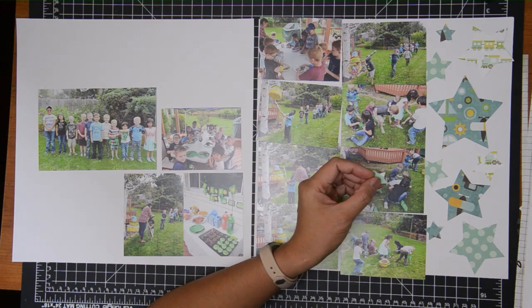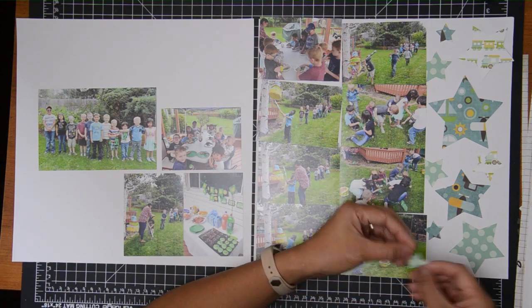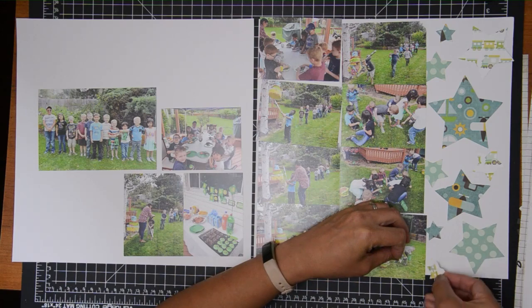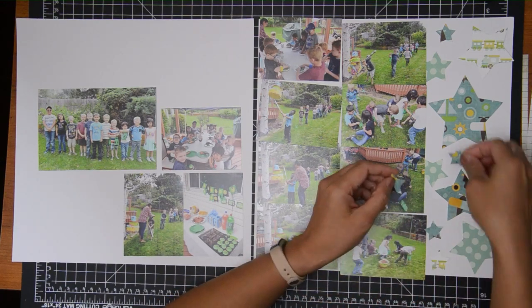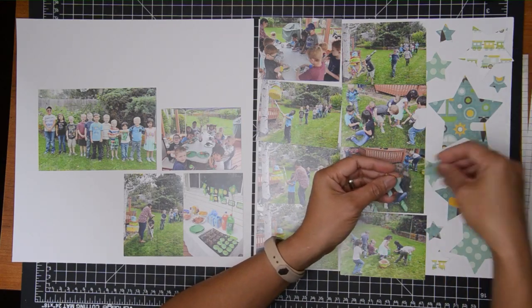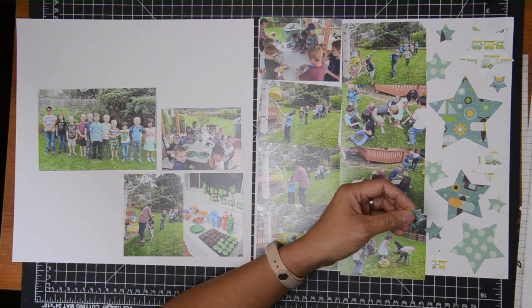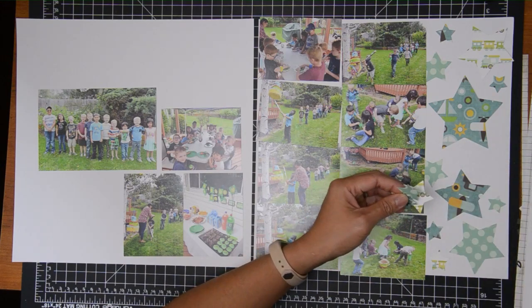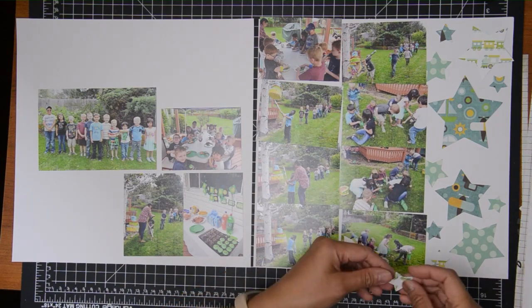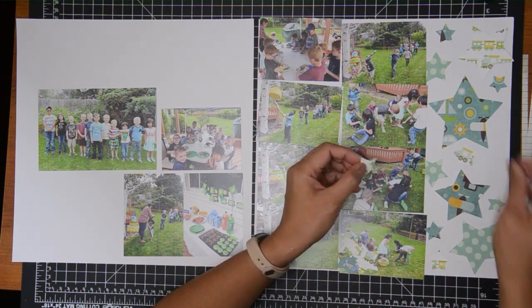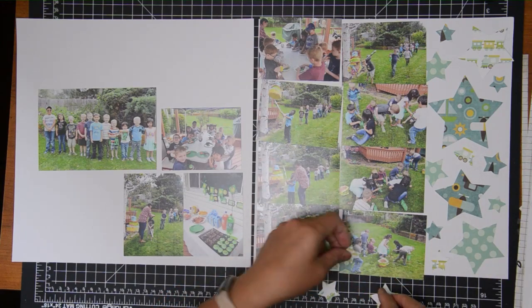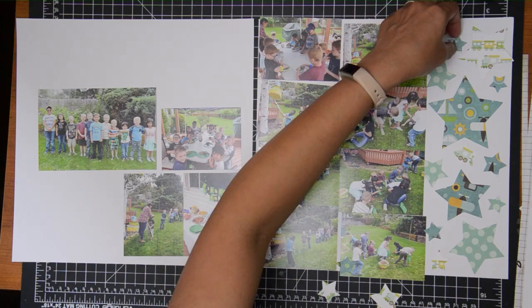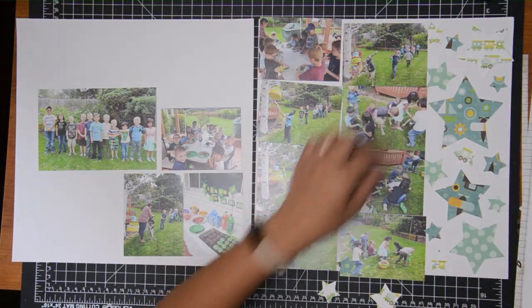I do have 3 different designs here. One of the papers that I cut out the stars from was double-sided, so I got more for my buck that way. So I have 2 different star designs from that, and then one that's just single-sided. One has the big dots, one has the train, and one has different kinds of icons that are more masculine or boyish themed.